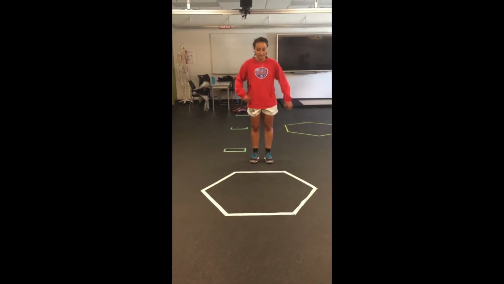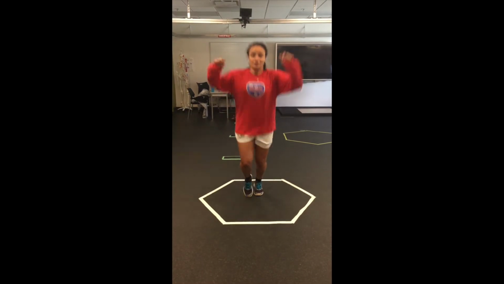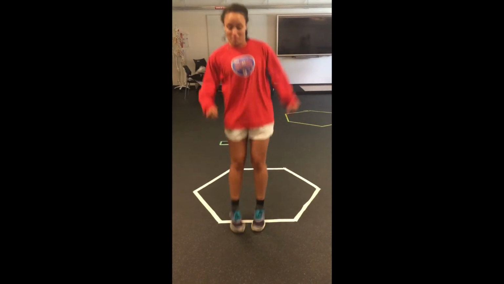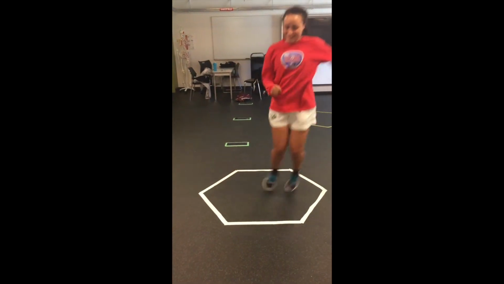The first improper technique is jumping too high and slow. The hexagon test does not test for jump height, but for agility and quickness. The second improper technique is stepping on the sides. You must completely jump over the sides of the hexagon to complete a valid test.